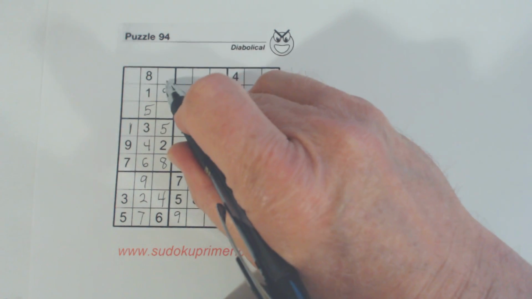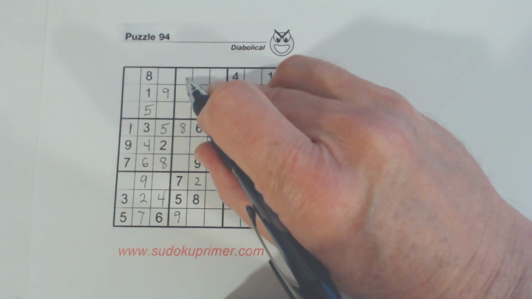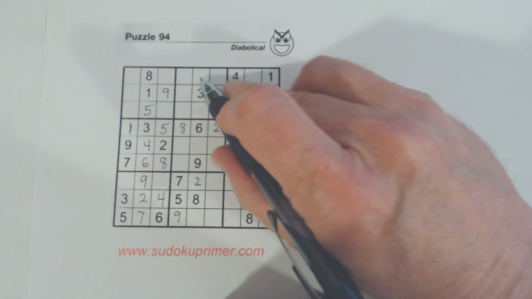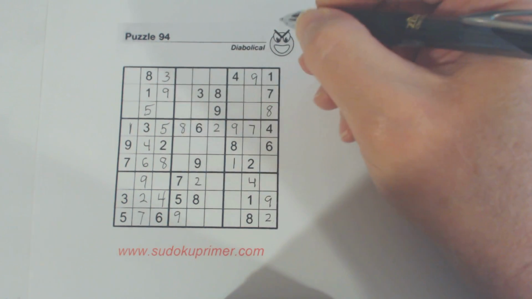And then if you remember, these are 3, 9 twins right here. 1, 8 twins and 5, 7 twins. So we can fill in this 3 and this 9 right now.